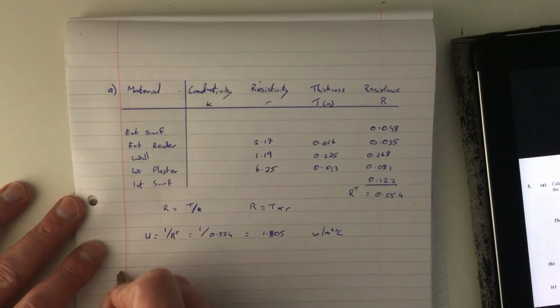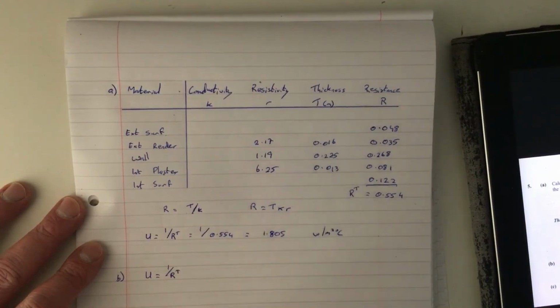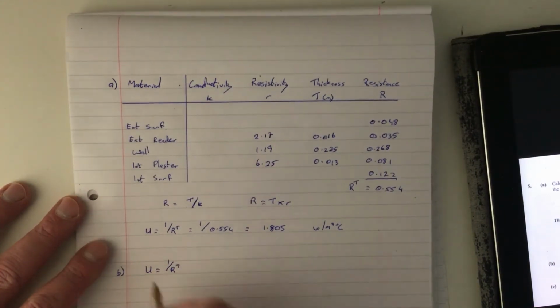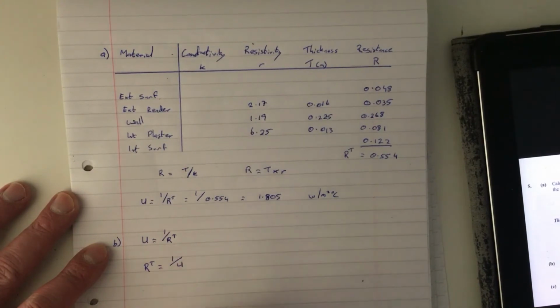So for part B, I am going to work in reverse. Our formula, U is equal to 1 all over RT. We can rearrange that to give me the total resistance is equal to 1 all over my U value.